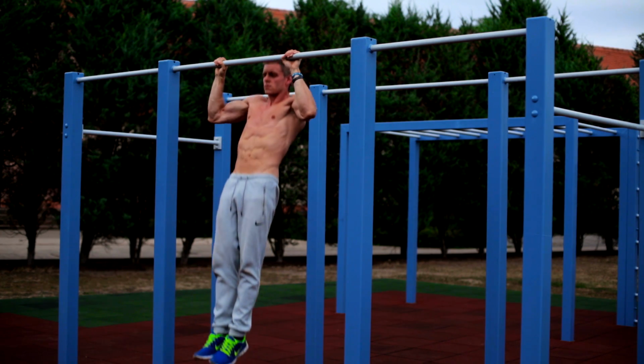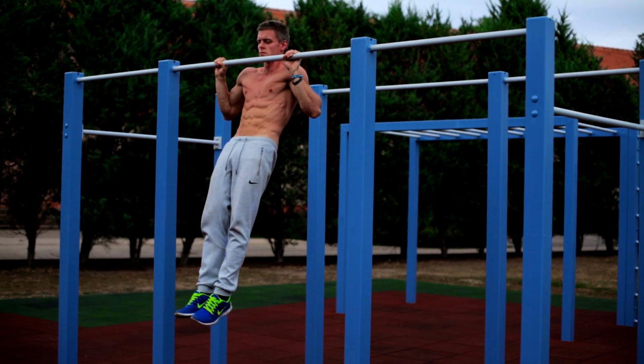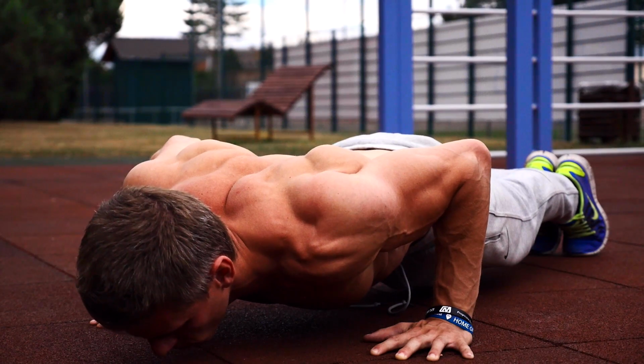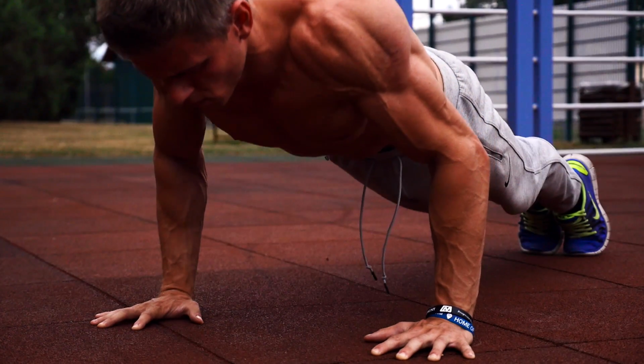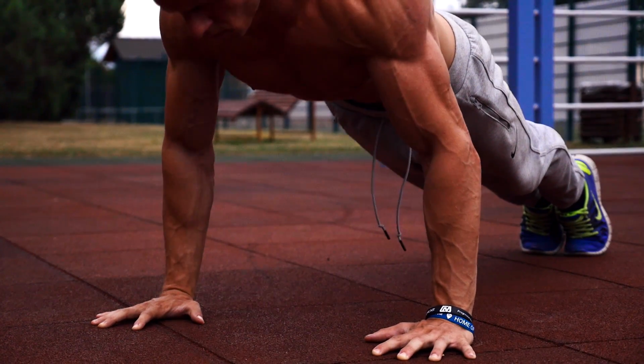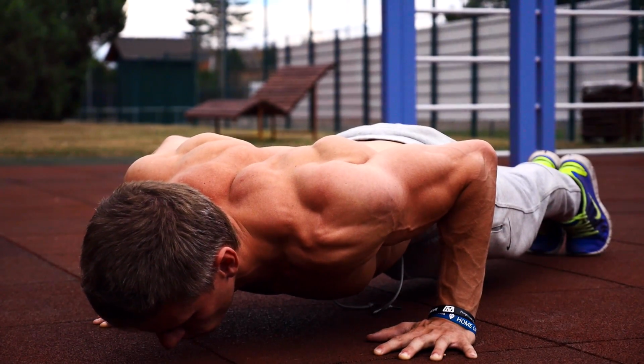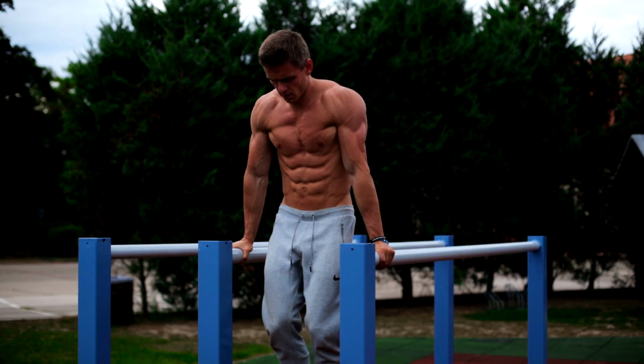The next one is the static movement, when you hold it at the hardest point with the longest lever, because you have to hold your body in a specific position against the gravity. If you hold yourself in the top position of a push-up, it's significantly easier than holding your body close to the ground. The last one is the eccentric movement.